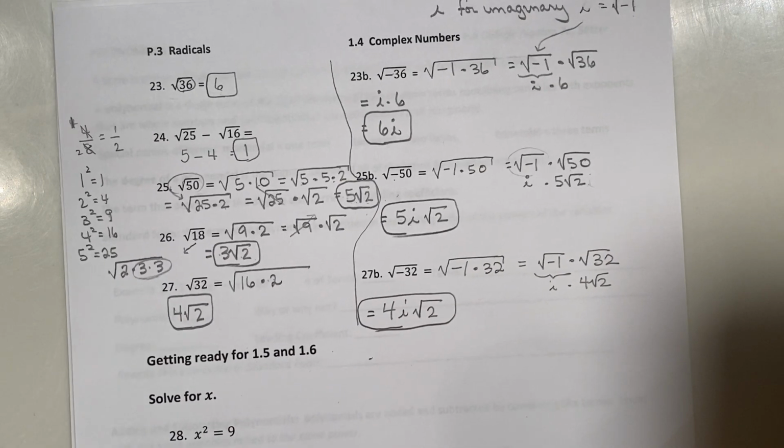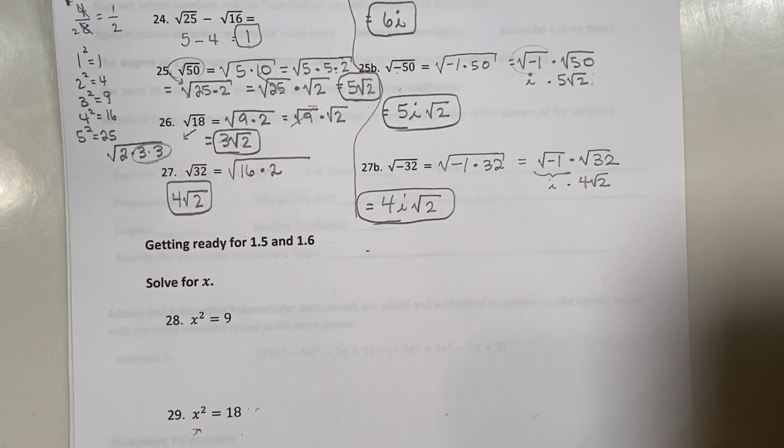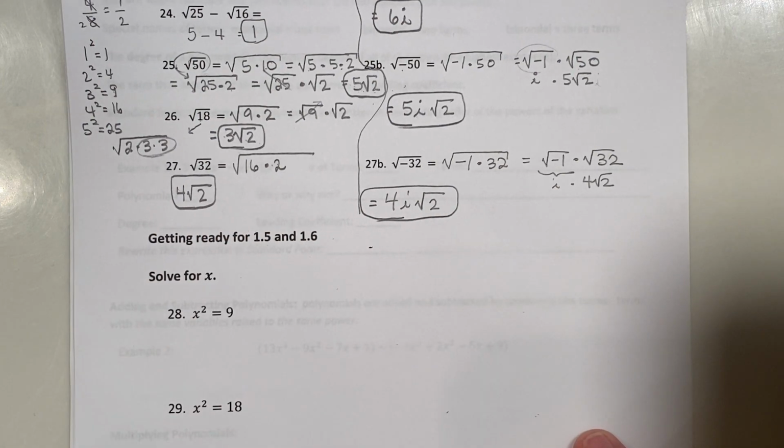All right, let's get ready for 1.5 and 1.6. And again, if you need a brain break, this is a good place to do it. Just pause the video and then come back, and then we'll finish these problems.